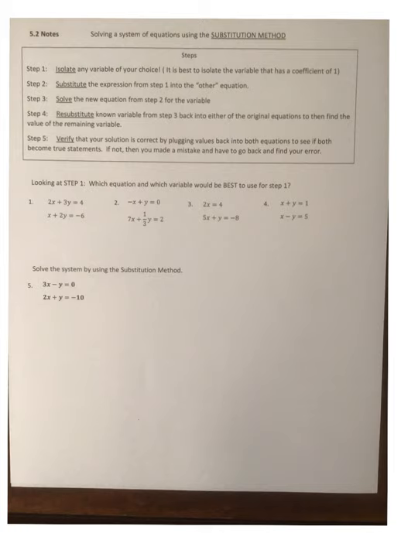Okay, so these are the steps to solving using the substitution method. So the first step is to isolate any variable of your choice. However, it's always smarter to isolate the variable that has a coefficient of 1 if there is one. That would be the smarter choice, but it really doesn't matter. And I'm sure your teacher will go over examples of that and why that is. And then the second thing, after you've isolated, step 2 is to substitute the expression into the other equation. And then step 3 is to then solve that equation. And step 4 is then to resubstitute to find the other missing variable.